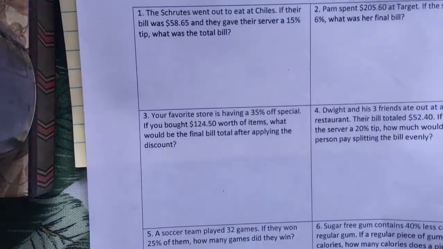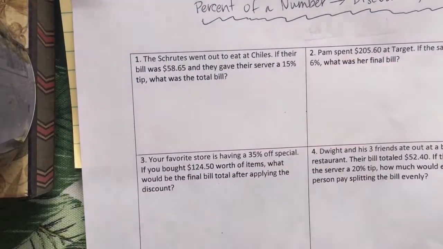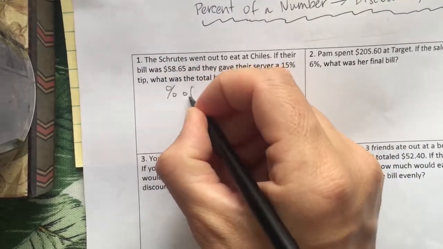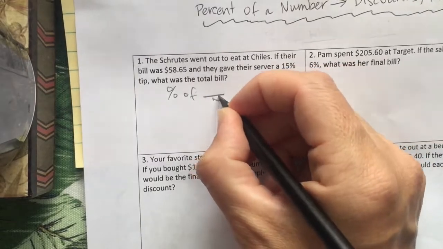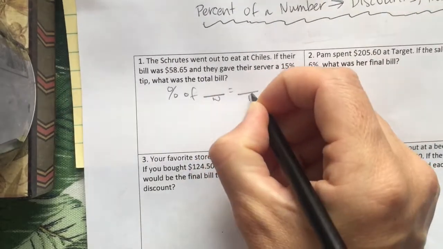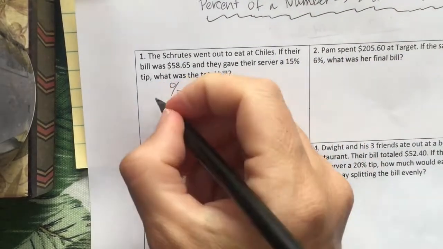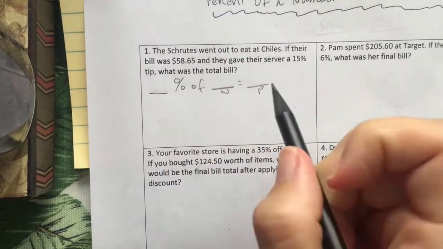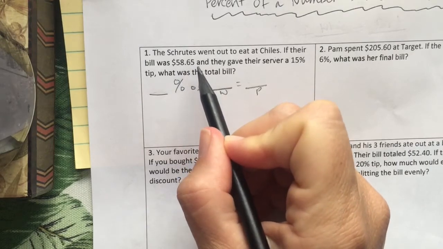So, looking at number 1, let's first do our percent of whole equals part. Because then all we have to do is figure out where this information goes, okay? All right, the Schrutes went out to eat at Chili's.